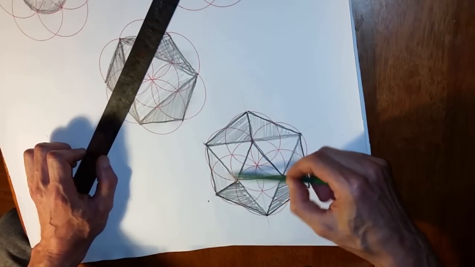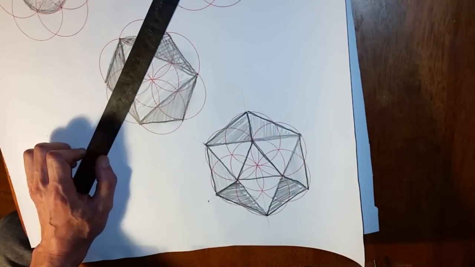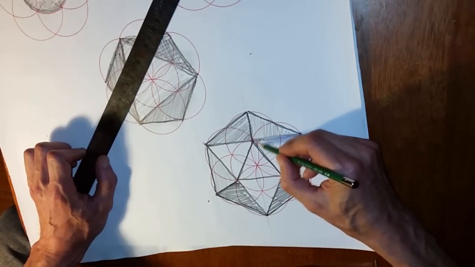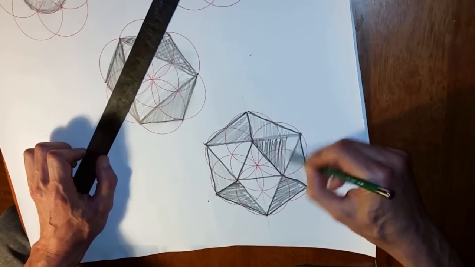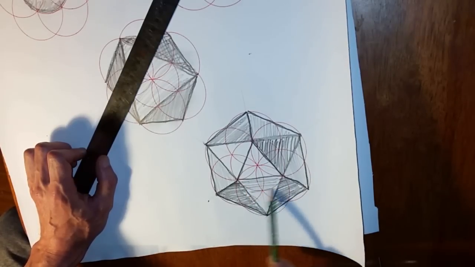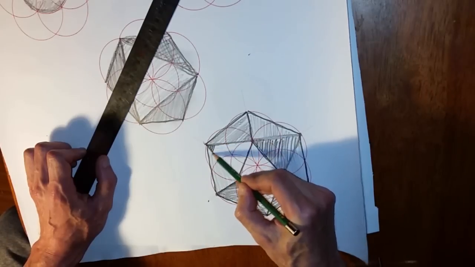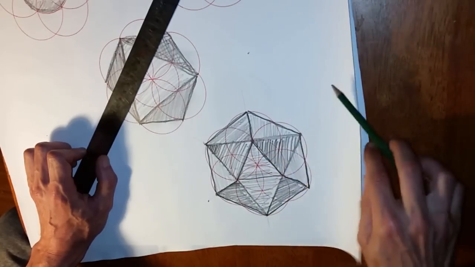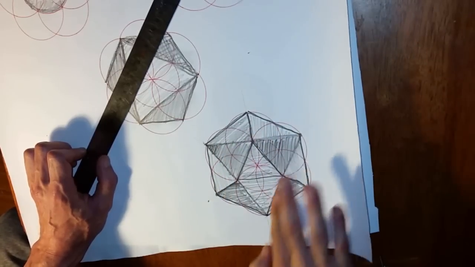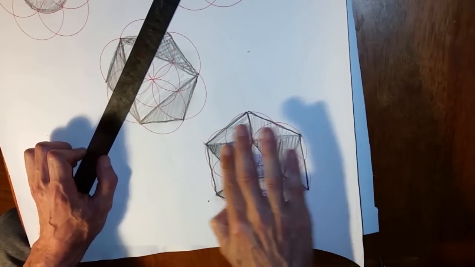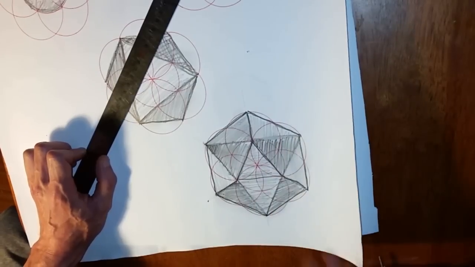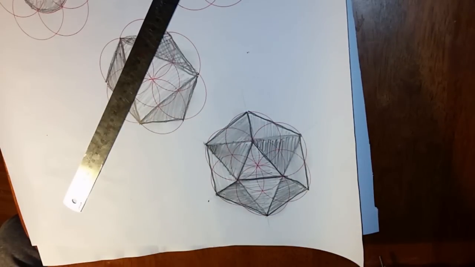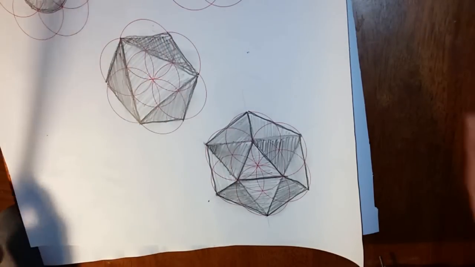For those with a better eye at art and imagining the patterns of light and shade, you'd do a lot nicer job than I can. But it's just about giving it the appearance of a three-dimensional object. And there we have a basic Icosahedron. And that's in camera.